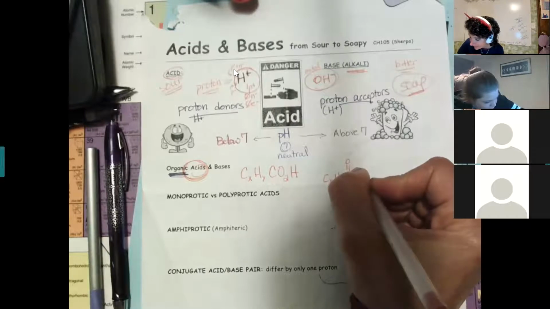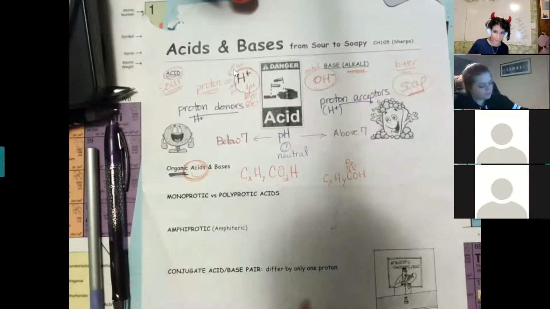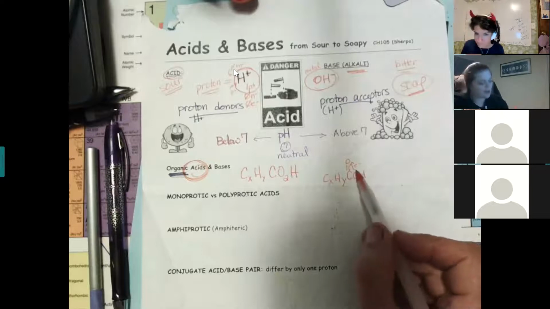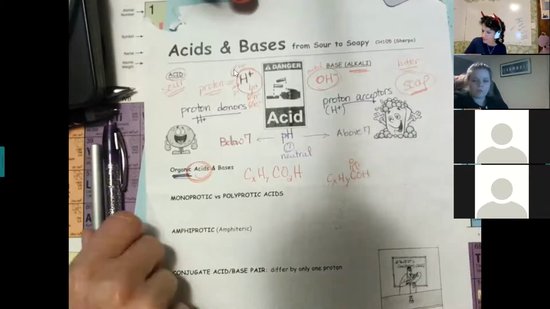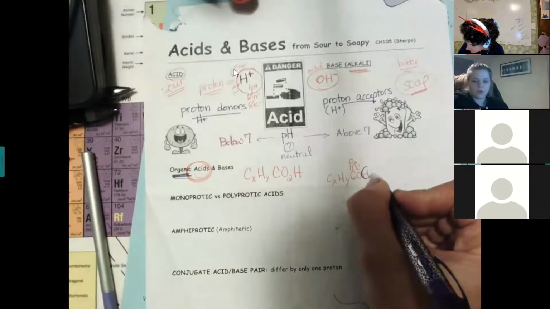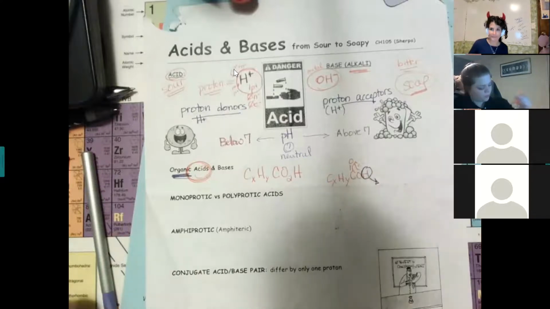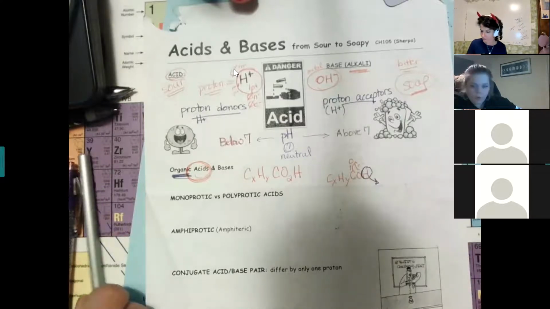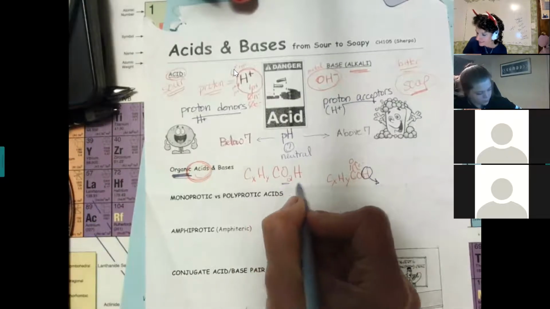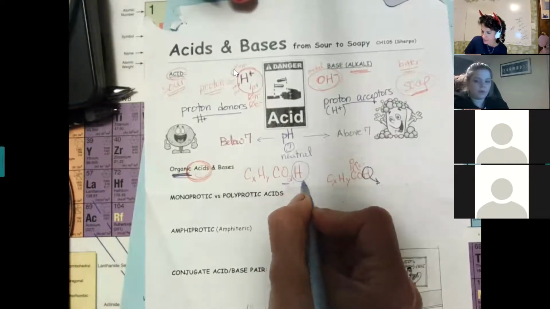So what happens is oxygen is so super greedy that the double oxygen, it has to be that you have the two oxygens there, pulls the electrons and it makes it so that this hydrogen is easy to donate. So it's that double oxygen that makes it easy for this to be the hydrogen that donates.